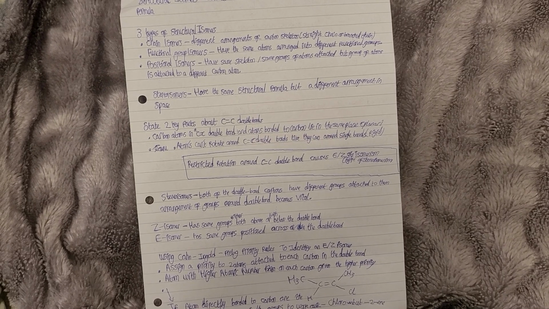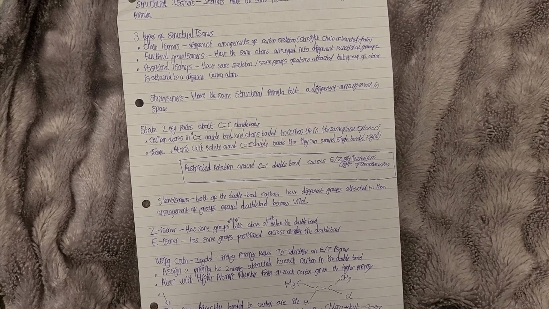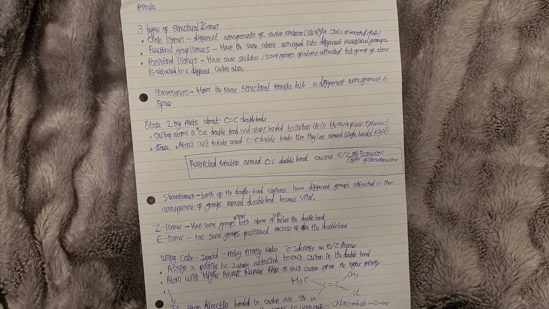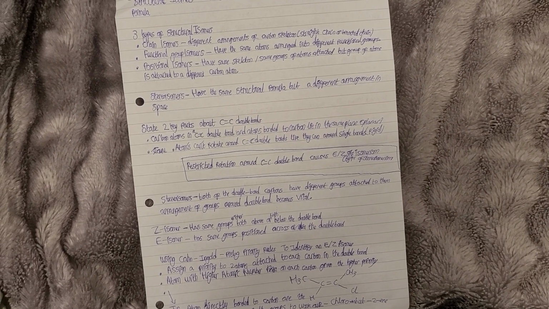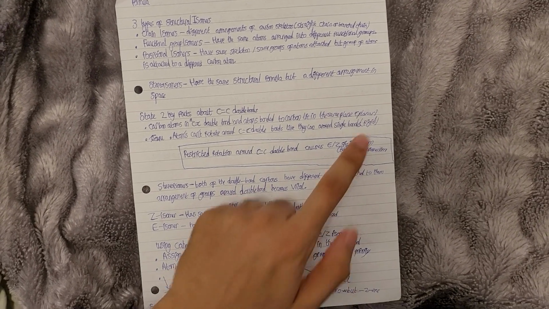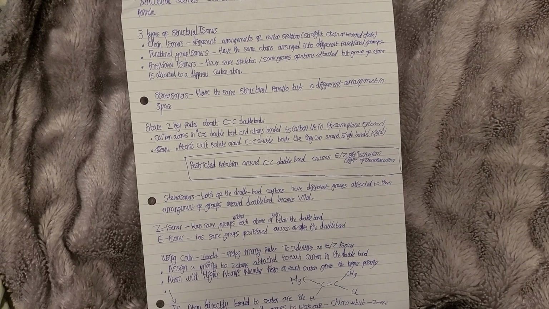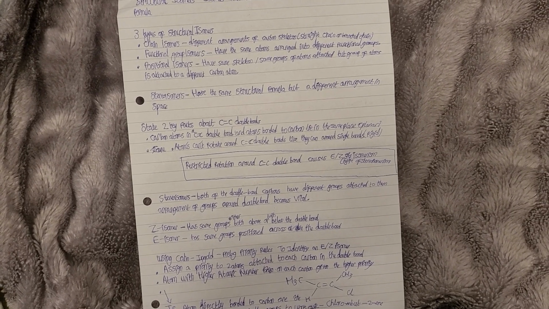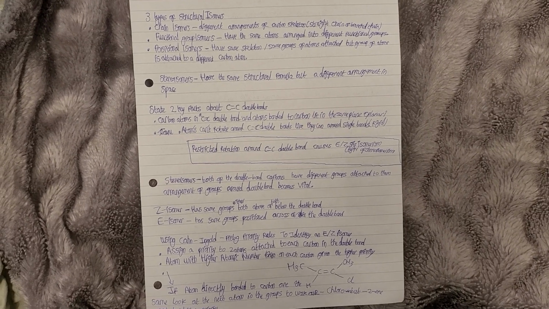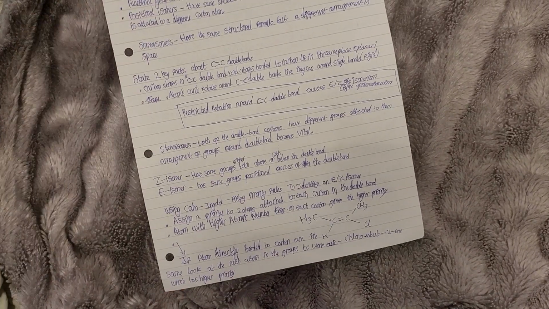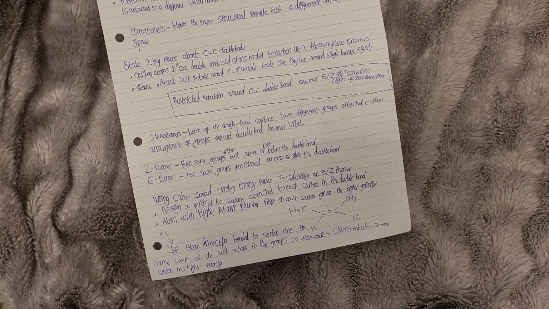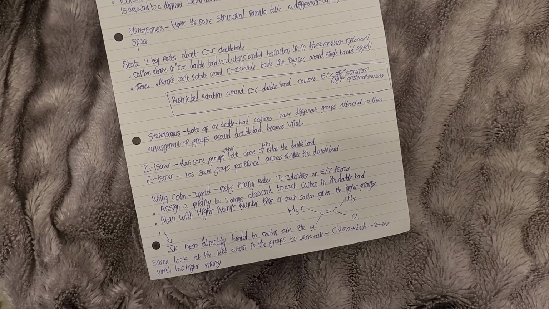State 2 key facts about carbon-carbon double bonds. Carbon atoms with a carbon-carbon double bond and the atoms bonded to them lie in the same plane, so it is planar. Atoms can't rotate around carbon-carbon double bonds like they can around single bonds, because carbon-carbon double bonds are rigid. Restricted rotation around carbon-carbon double bonds leads to a type of stereoisomerism, E/Z stereoisomerism. It occurs when both of the double bond carbons have different groups attached to them. The arrangement of groups around the double bond becomes vital.